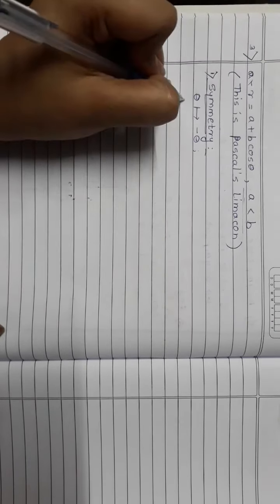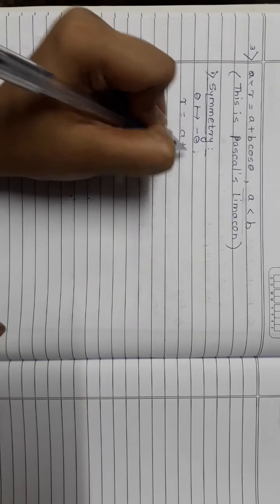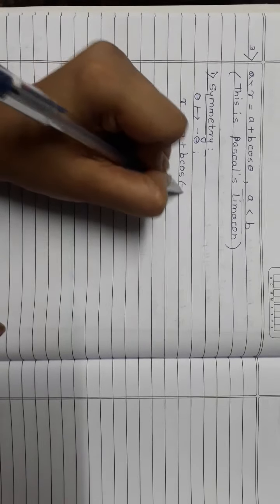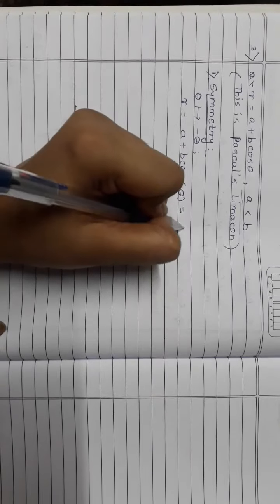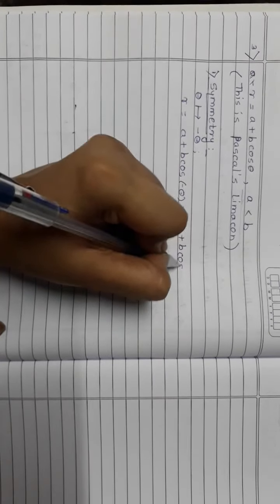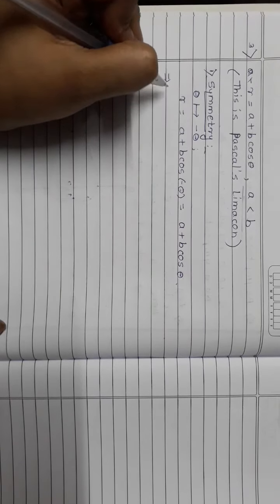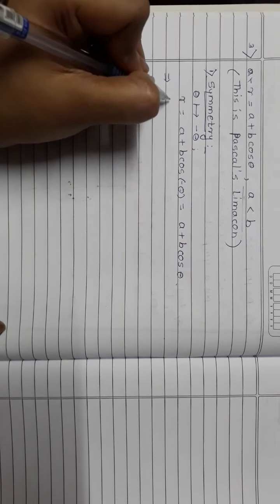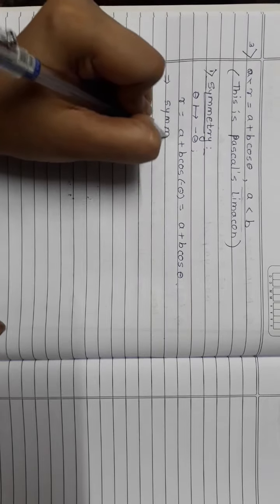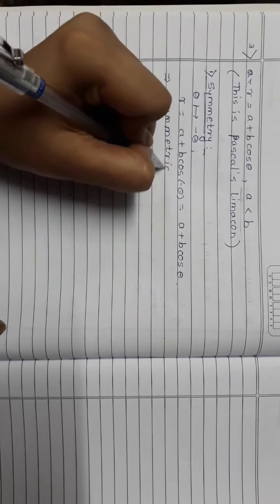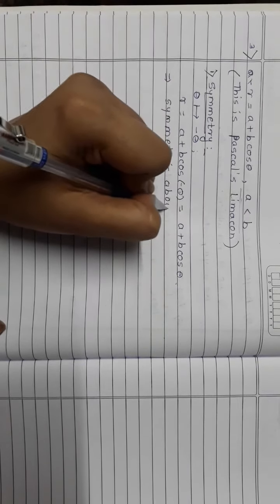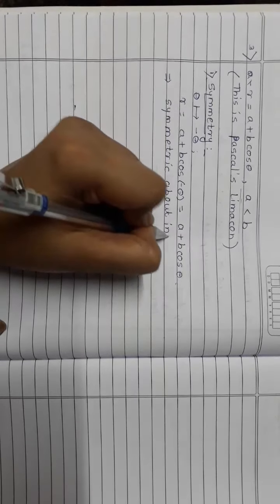So what you got, r is equal to a plus b cos of minus theta, which is the same as cos theta. So this is a plus b cos theta. So the original curve is back, so that means this is symmetric about the initial line.